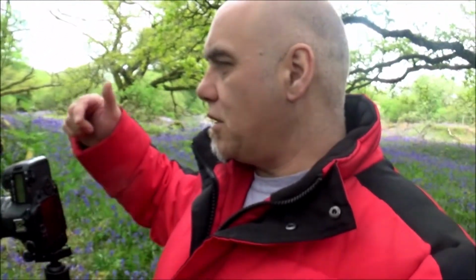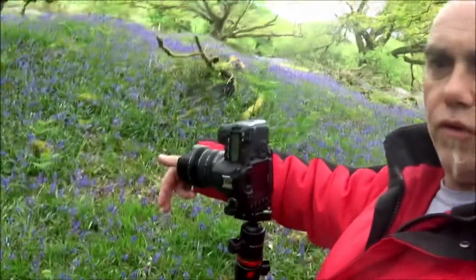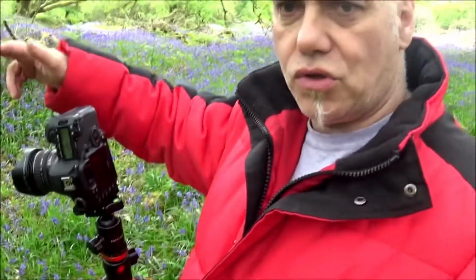Right, I'm going to get set up, frame this shot up, and crack on with it. Okay, so I'm on f16 because I want to get the flowers right from the foreground here all the way into the tree. I'm focusing on the tree, ISO 50, and I'm at 1/5 of a second. And there we go.